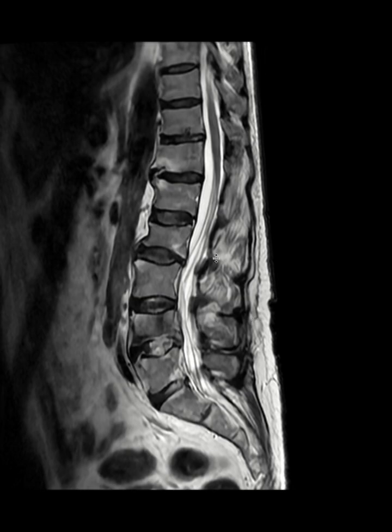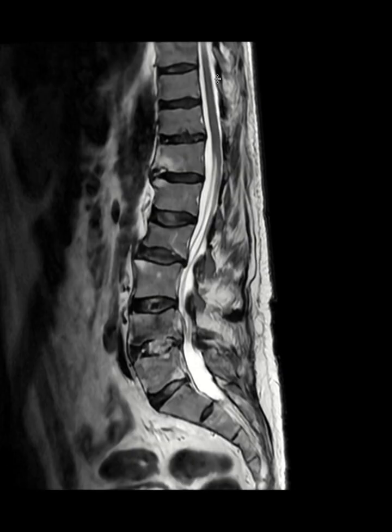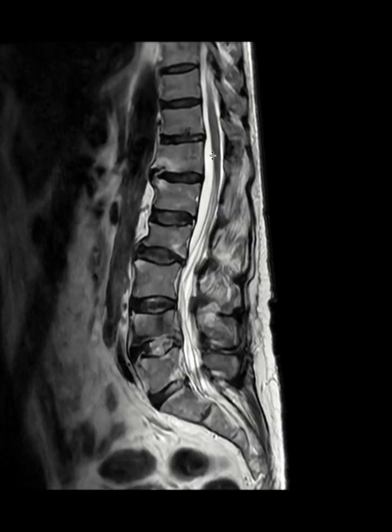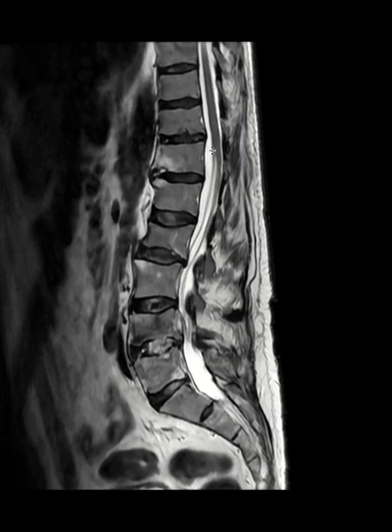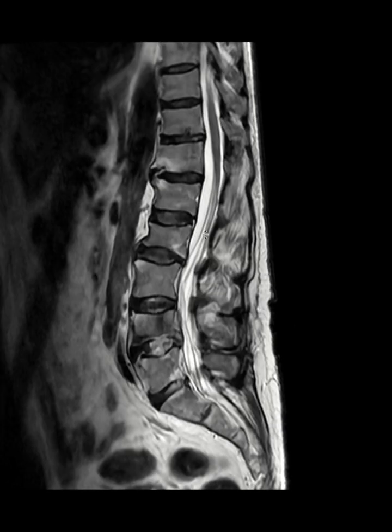So this is a T2 sequence, and the way I know, I've repeated this several times, but repetition makes perfection, so you just need to hear this several times. This is the skin, and as you see, the skin is T2 bright because of fat, and then we see CSF in the spinal canal, which is again bright because fluid is T2 bright on the T2 sequence.